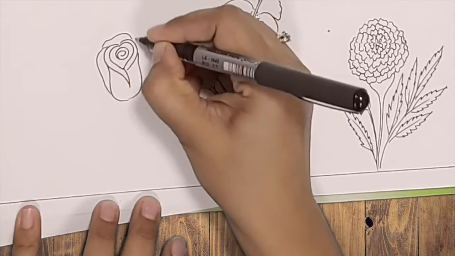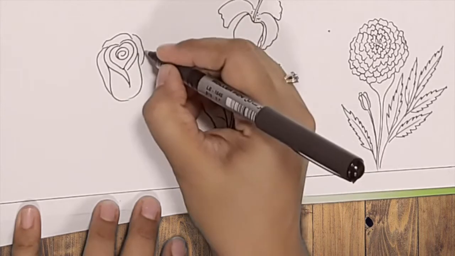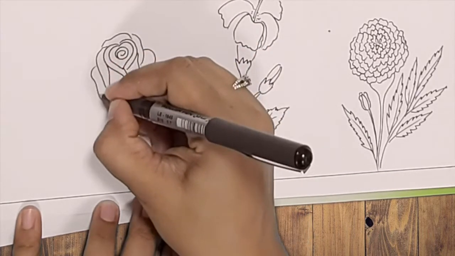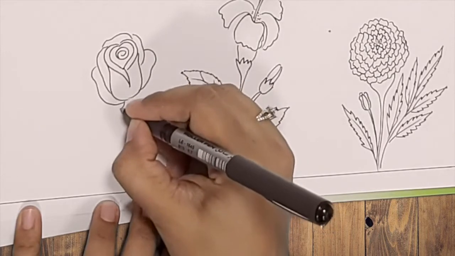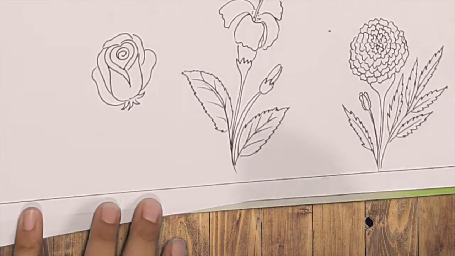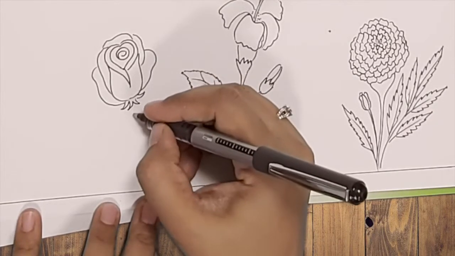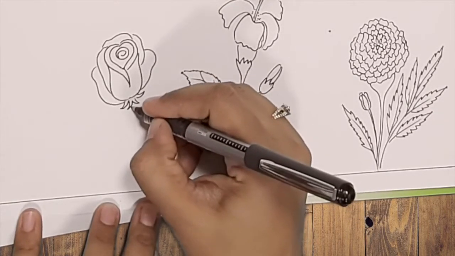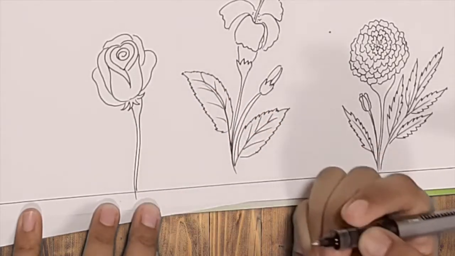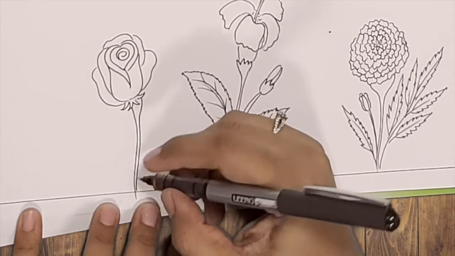If you want to draw a bigger flower, you may add more petals, or you may keep it an average size like this. Now make note of the sepals at the base. This is very peculiar with rose. So we have drawn sepals at the base, followed by the stem. Again, here we'll add some leaves.